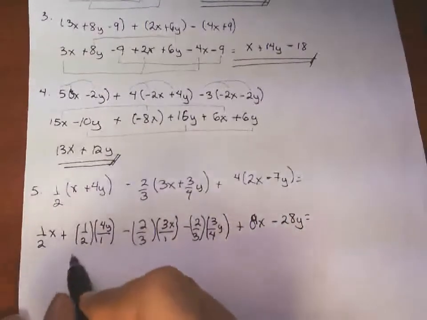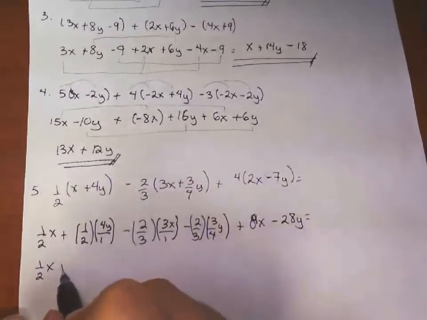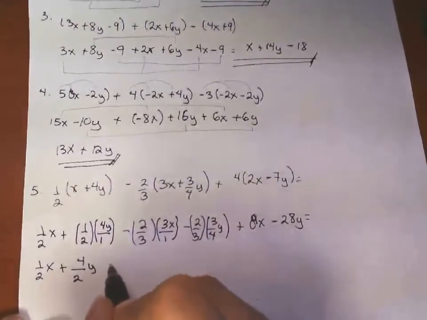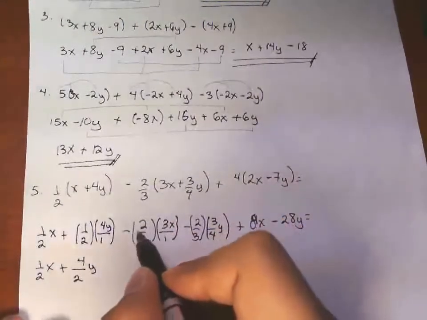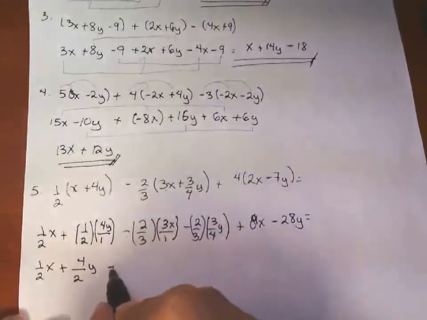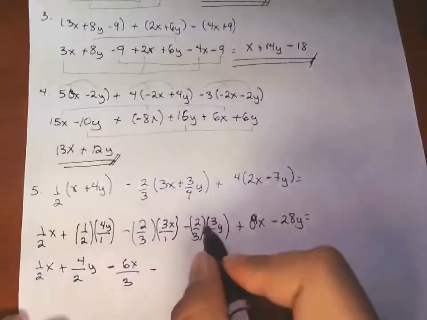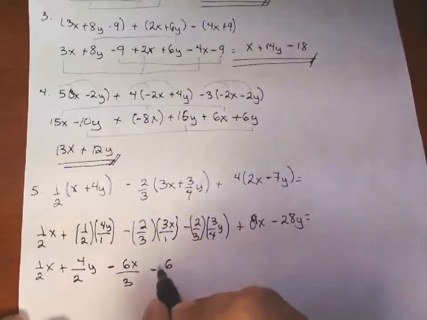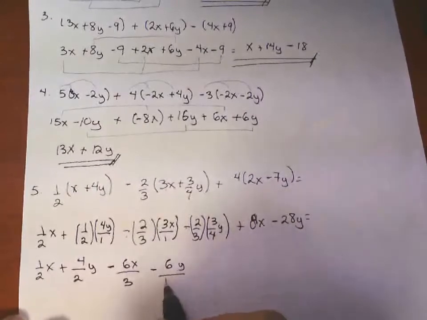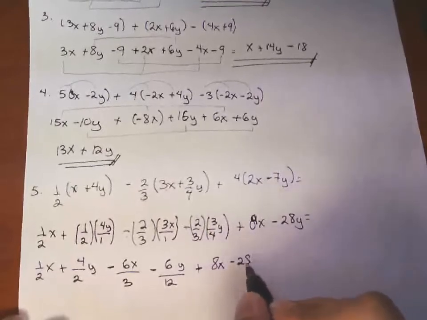Okay? So, we have 1/2 of x, okay? Then 1 times 4, 4 over 2y. Remember, this minus sign was for this one and this one. So here it is on both. Minus 2 times 3, 6x over 3. Then 2 times 3, 6 minus 6. This minus still there. Y over 3 times 4, 12. And then we have our 8x minus 28y.